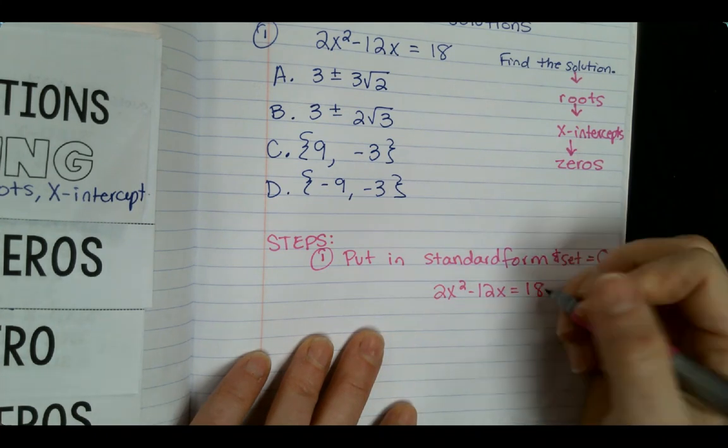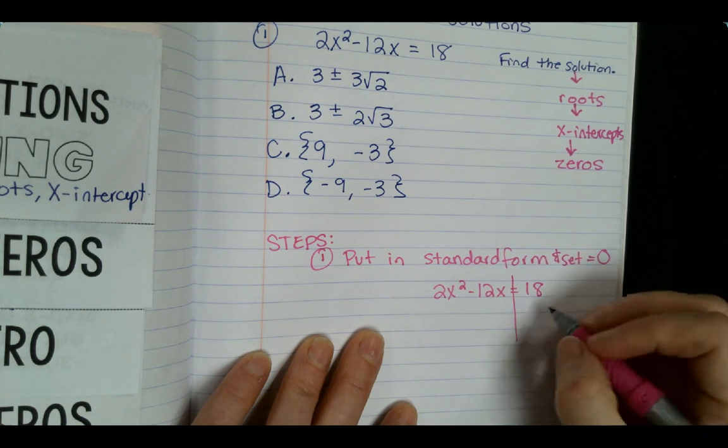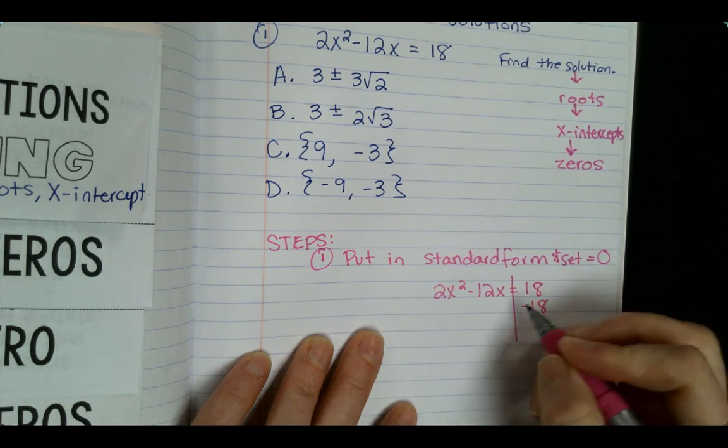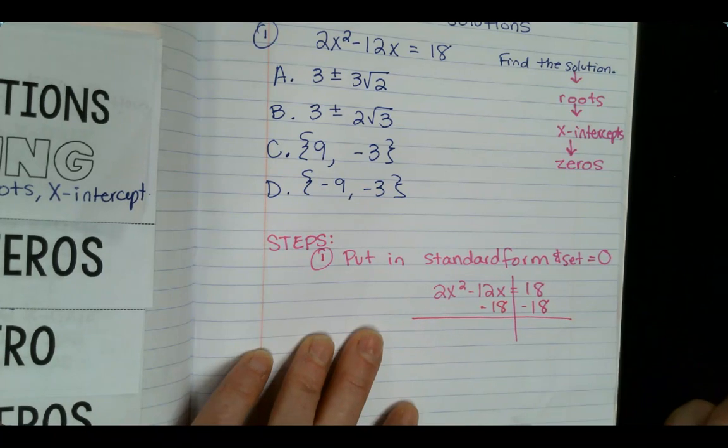So what that means is I'm going to move the 18 to the other side. It's kind of like I'm solving an equation, but I'm not actually going to combine anything. I'm going to keep them all separated.